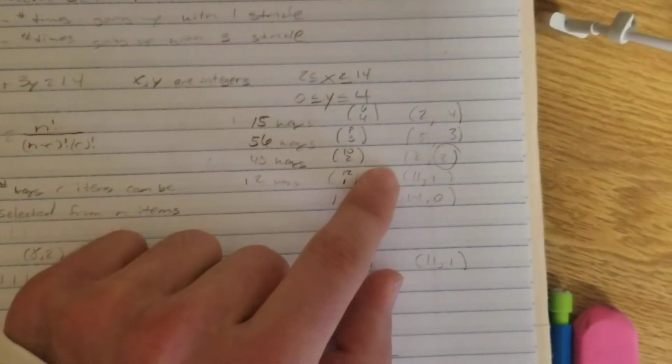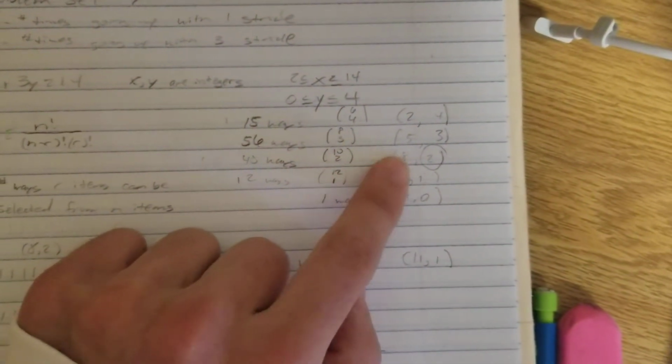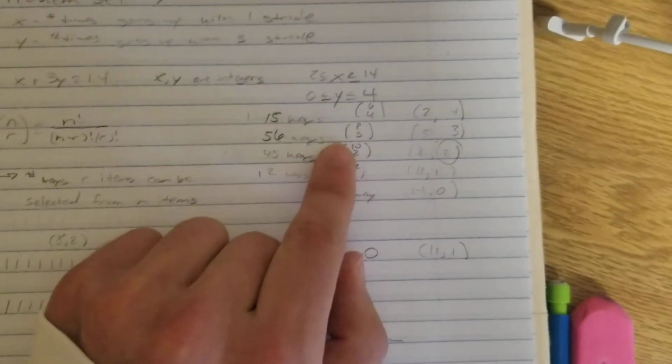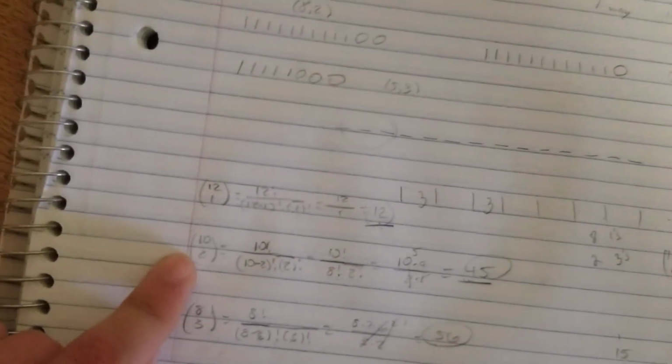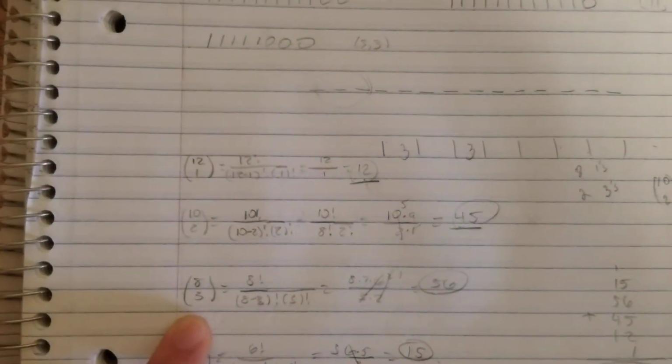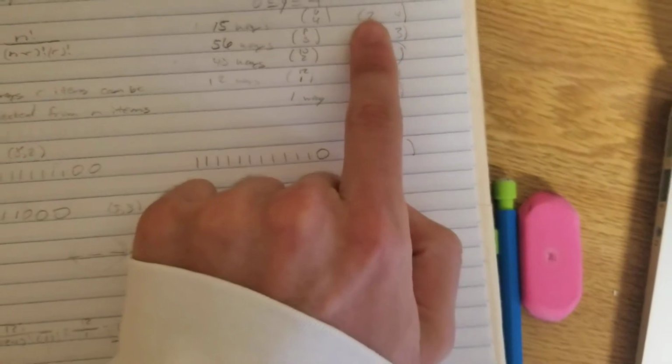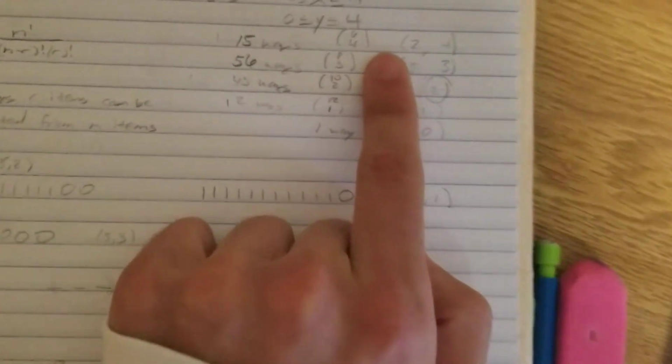And the same thing for the other ones. I just plugged in all the points. For this one, since 8 plus 2 is 10, N is 10 and R is 2, so I said 10 choose 2. For the next point, 5, 3, it's 8 choose 3. And for the last point, 2 plus 4 is 6, so 6 choose 4.